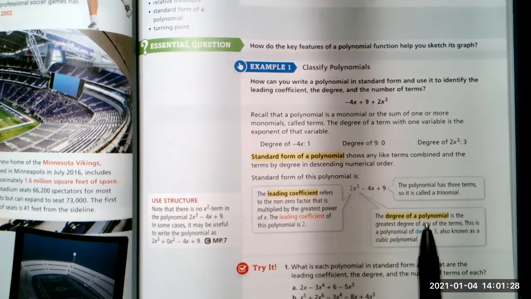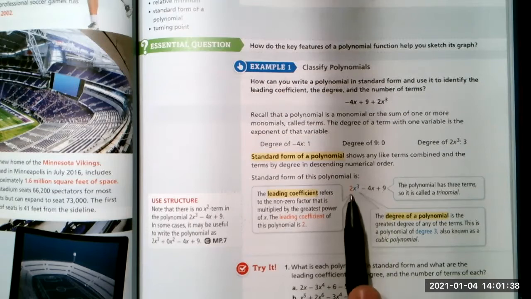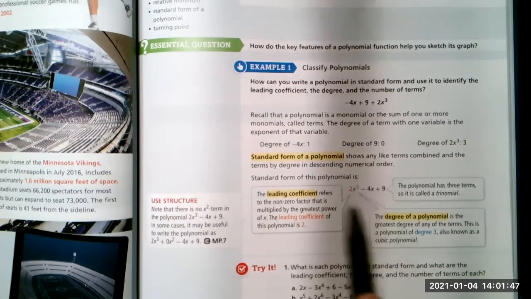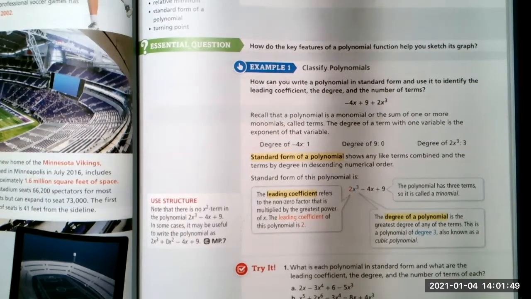The degree of the polynomial. Some people call this the overall degree. What you're looking for is the highest degree that any of your terms have. For example, this leading term, the highest degree is going to be up front if it's in standard form. That's x cubed. So the overall degree of this polynomial is going to be 3, because that's the highest degree you have.